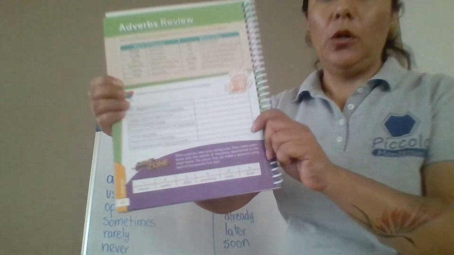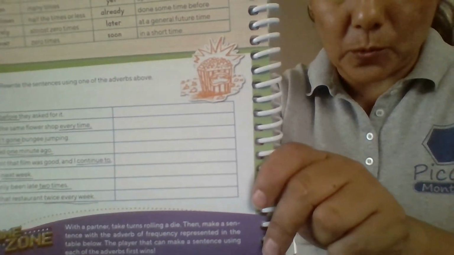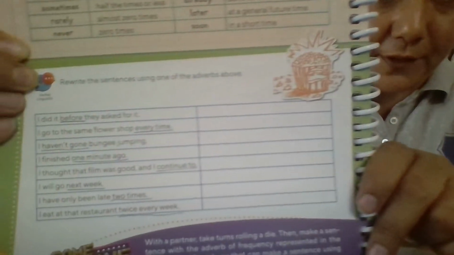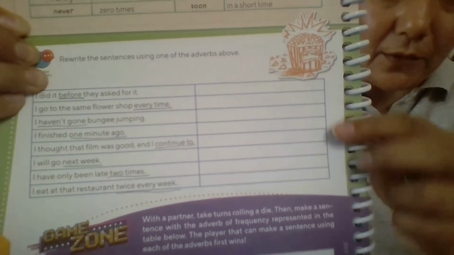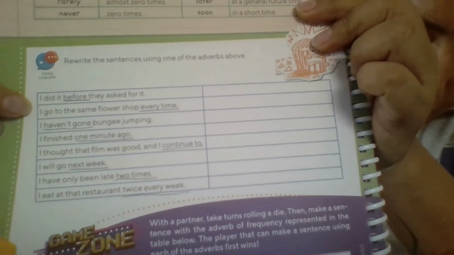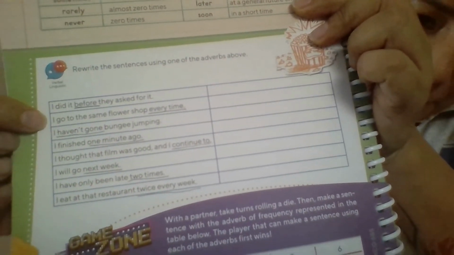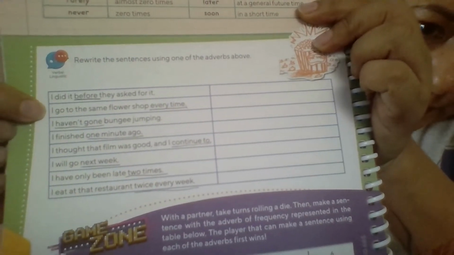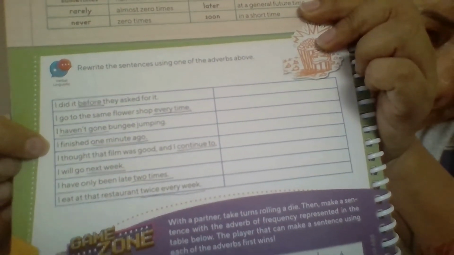Okay, so look at my page right there. I underlined every time, haven't gone, and such and such.